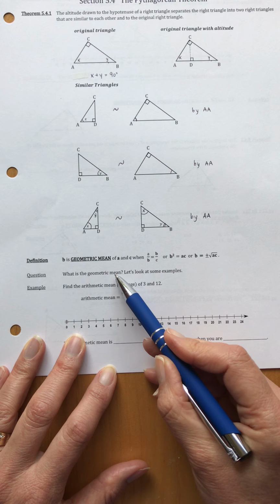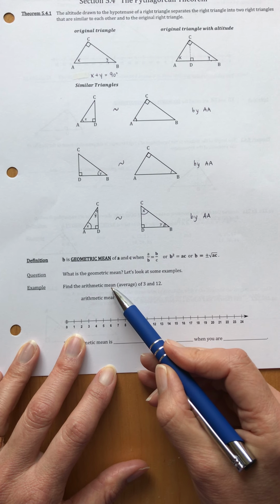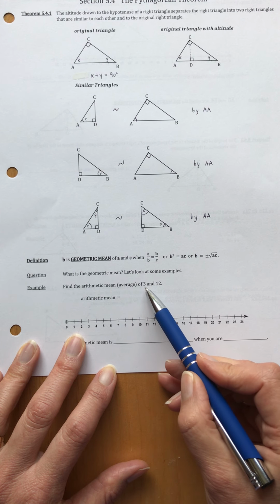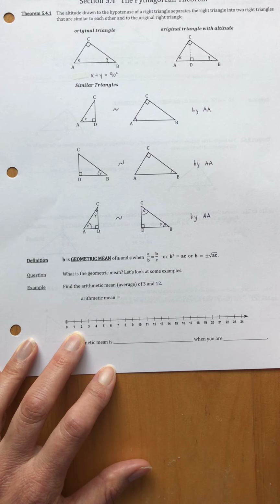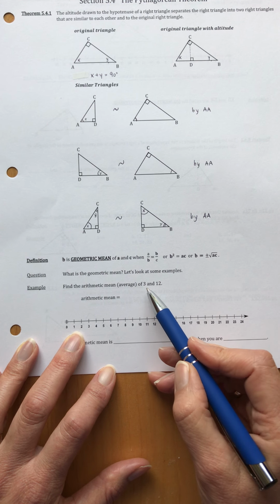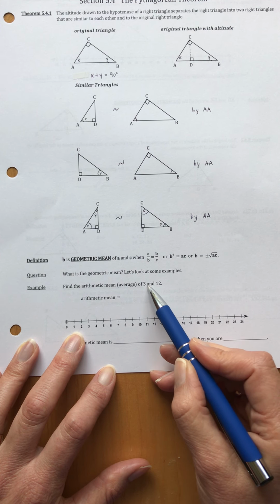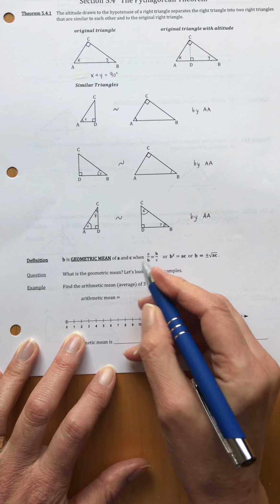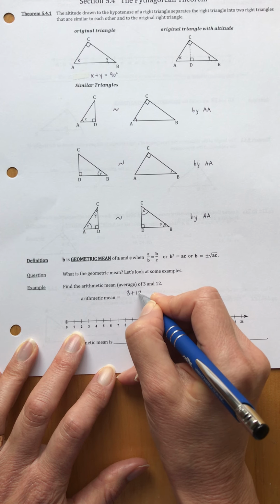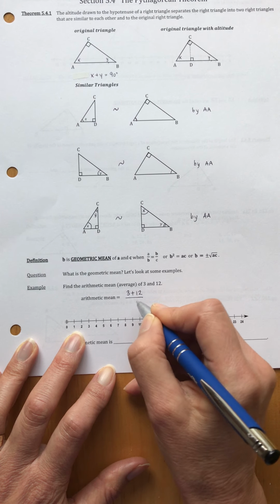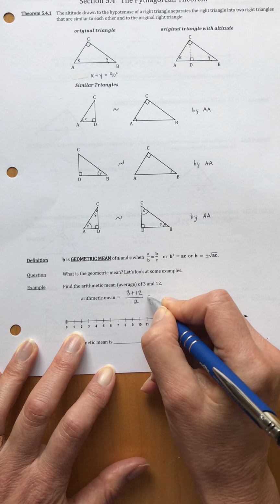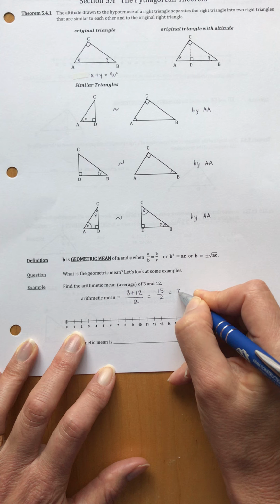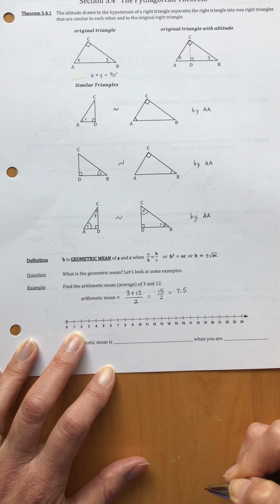Okay, so what is the geometric mean? Well, before we answer that question, let's talk about the arithmetic mean, something you're used to, the average. So if we talk about the average of 3 and 12, how do we find an average? Think about that these are quiz scores or something. What would be right in between? That's what it means to be the average. Well, we add up those numbers, 3 and 12, and then divide by the number that we have, 2. We have 2 of them. So that gives us 15 divided by 2, or 7.5.